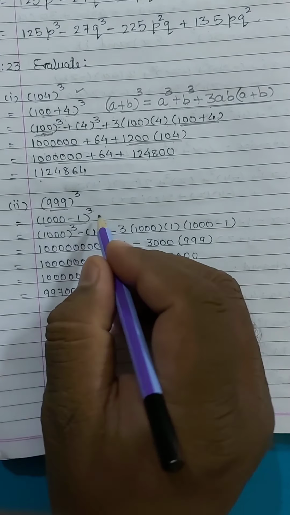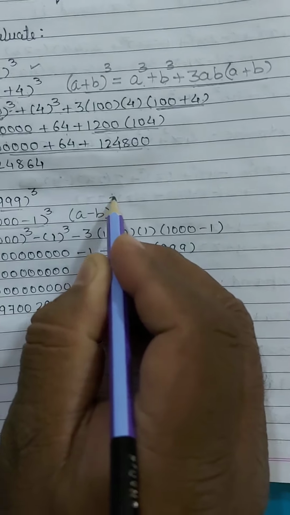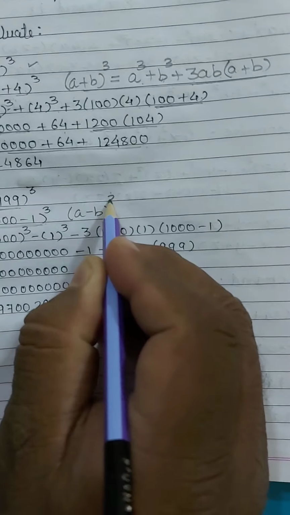Now you can easily check which identity we are going to utilize. a minus b whole cube is equal to a cube minus b cube minus 3ab into a minus b. Right? This is the identity which we are going to utilize here.